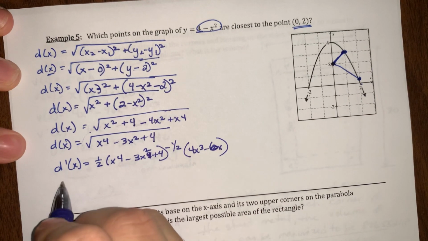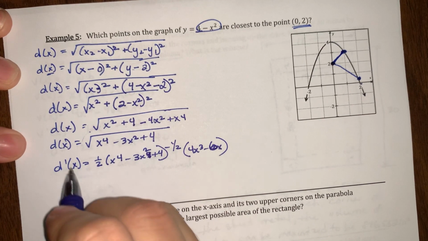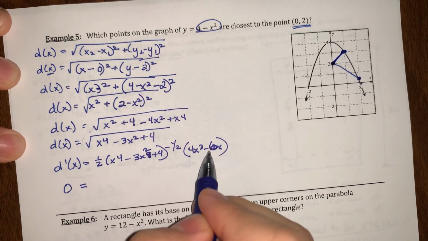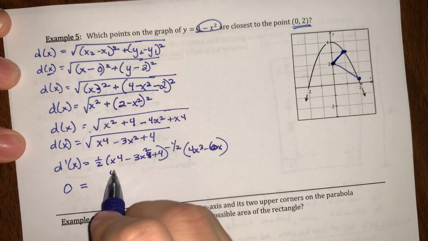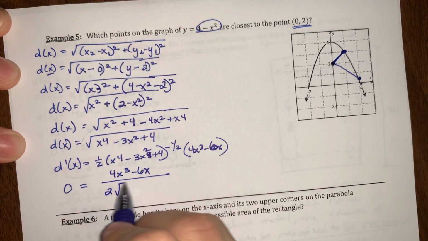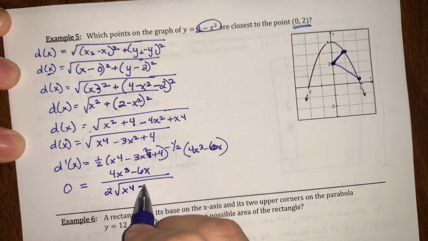So now, my derivative. Again, I know I have to set my derivative equal to 0. So I'm going to put 0 is equal to, and I'll put that in the denominator. So I have 4x cubed minus 6x over 2, and then that'll be the square root of all of this mess.